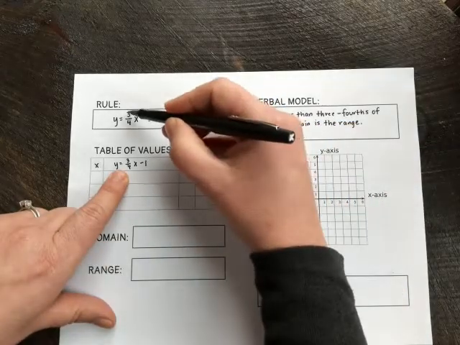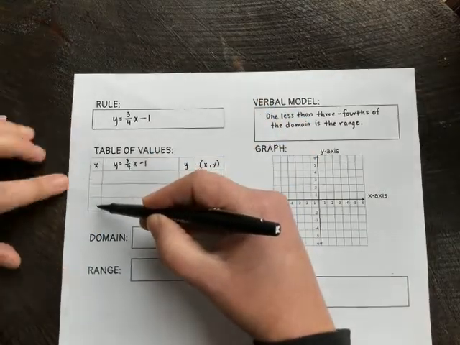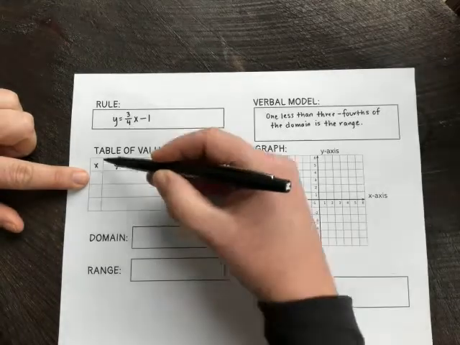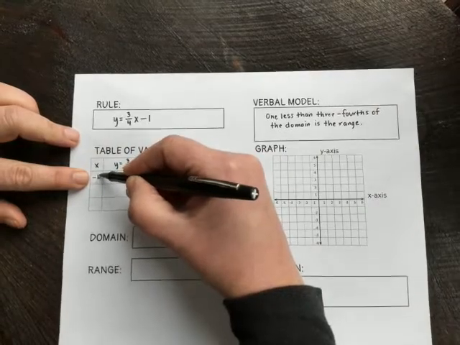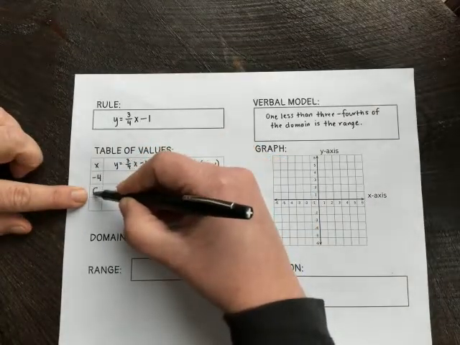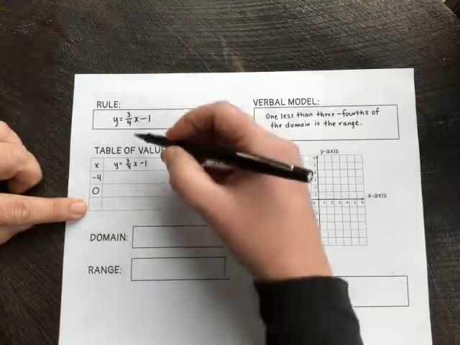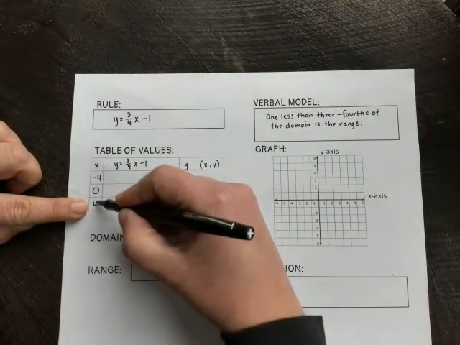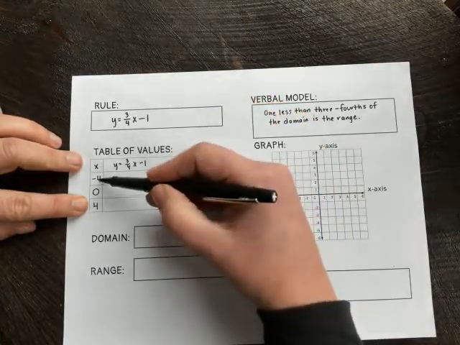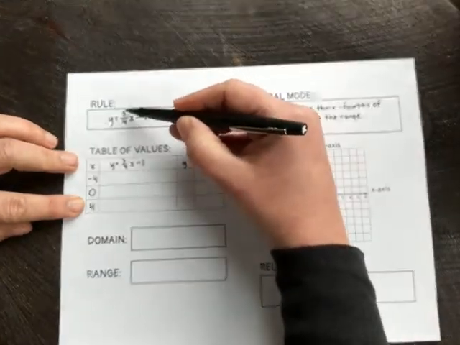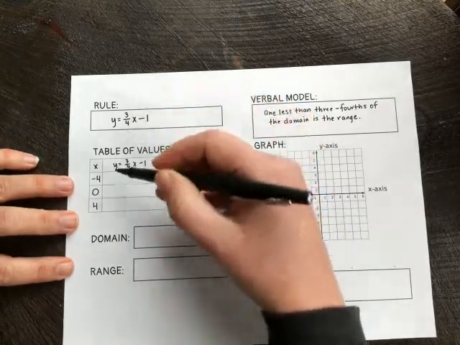So since the coefficient of my x is a fraction, I'm going to choose my numbers wisely. The first choice I have is an integer that is negative, so I'm going to choose -4. My second is not a choice, it will be 0. And my third is a choice of any positive integer I'd like, and I'm going to choose +4. The reason why I chose the -4 and the +4 is when I multiply these integers by my coefficient of 3/4, I get an integer as an output value. And that's what I'm looking to do.